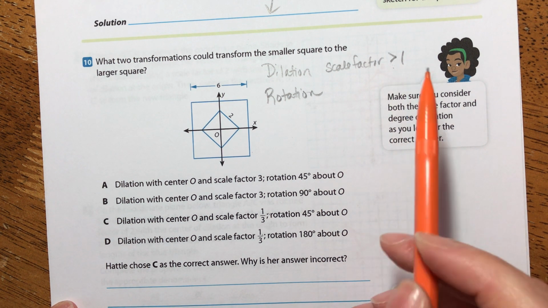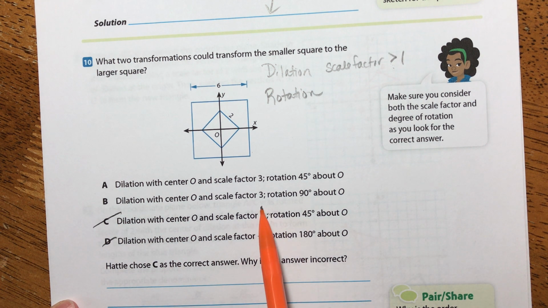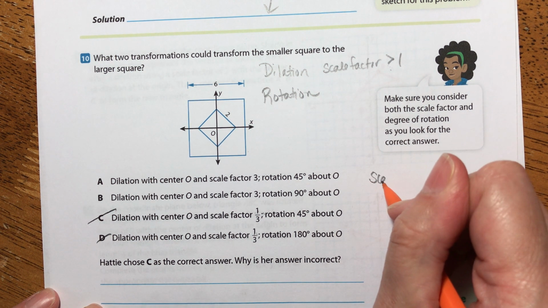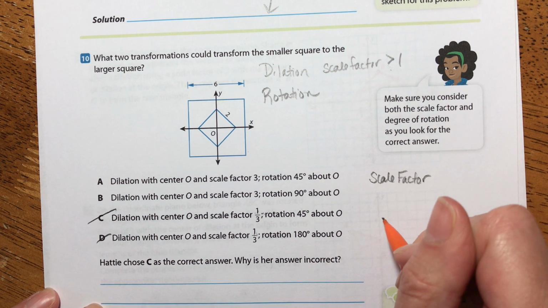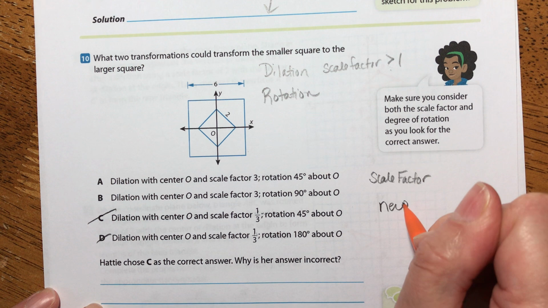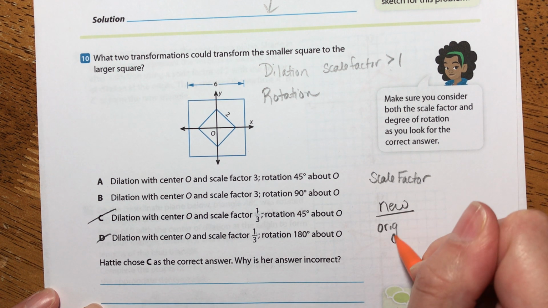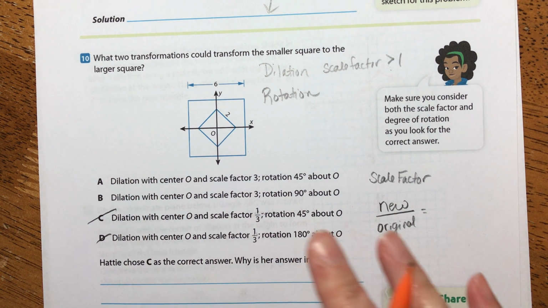Mine got bigger. So I know that C and D are no good. The shape didn't get smaller, it got bigger. So these aren't correct. The other thing to remember, you can write this note to yourself too, that the scale factor is the new shape over, I should say old, but I've been saying original. Okay, so let's try to figure out this scale factor.